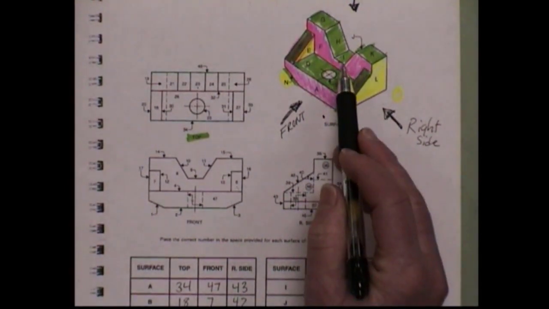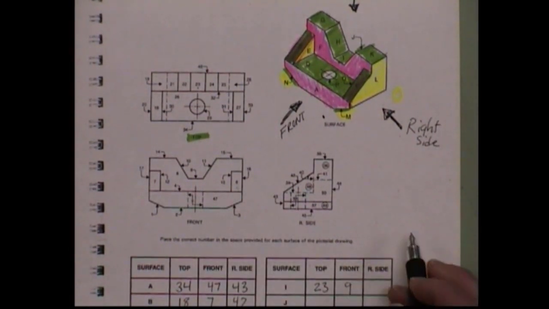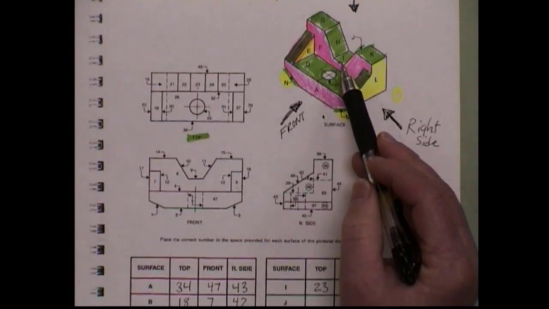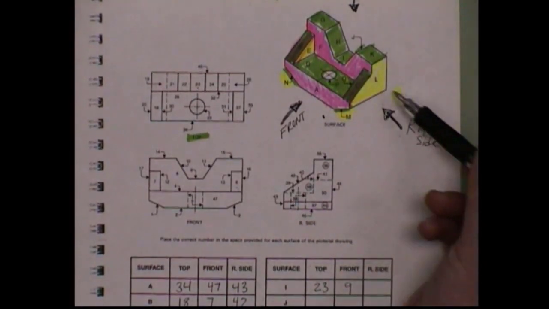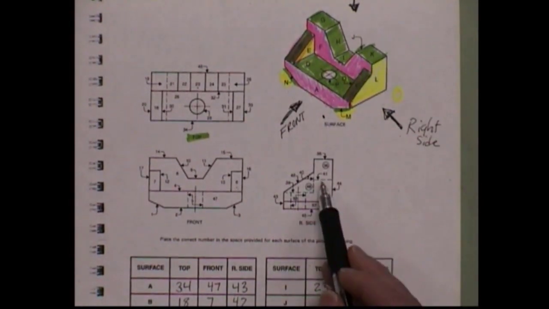And then I, in the front view, we see it as a surface, so it's going to be number 9. And then I in the right side view, that's going to be hidden, right? We can't see it, but we need to show it's there, so it's going to be a hidden edge, which is 41.